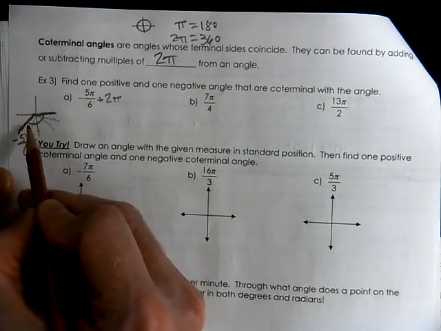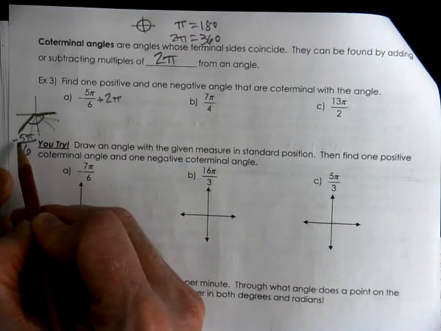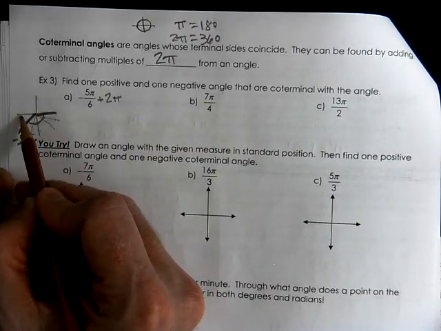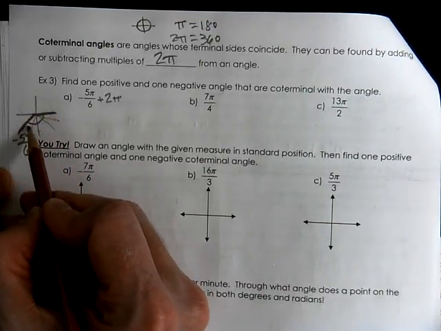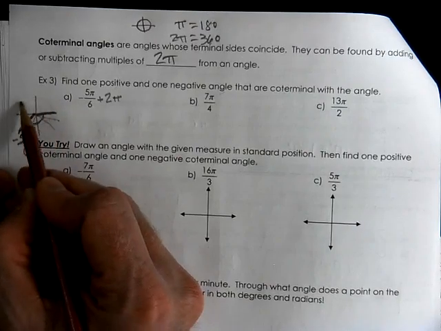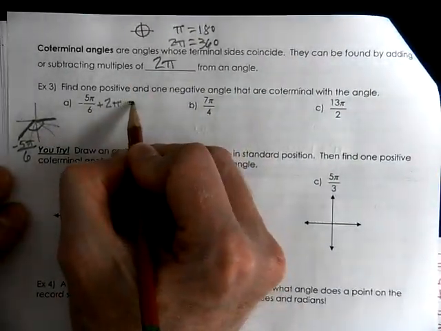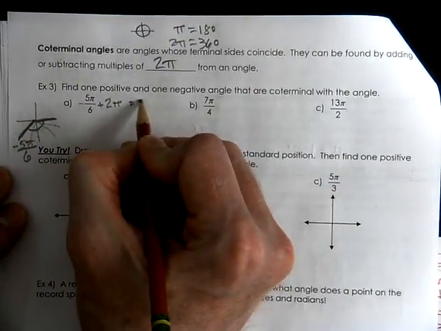So what I need to do is to find other angles that are also negative 5 pi over 6. So I'm going to go all the way around, which is the full circle. We don't want to use the word 360. We want to call it 2 pi. So we're going to add 2 pi. Well, I can't just add 2 pi to negative 5 pi over 6.